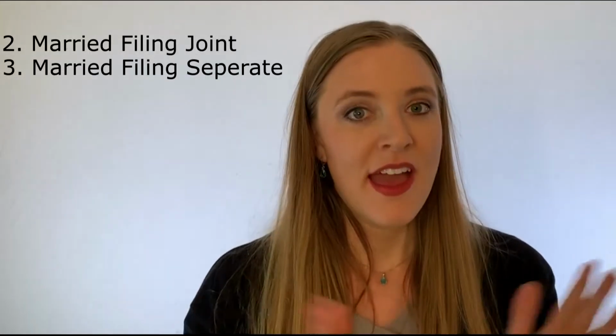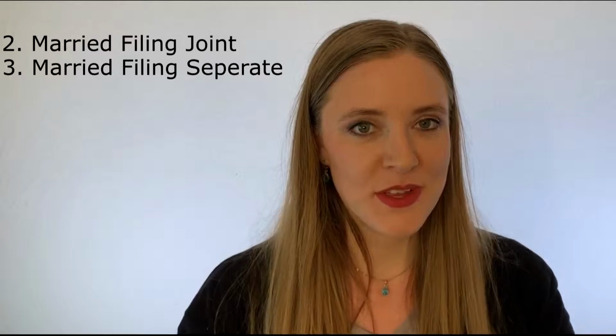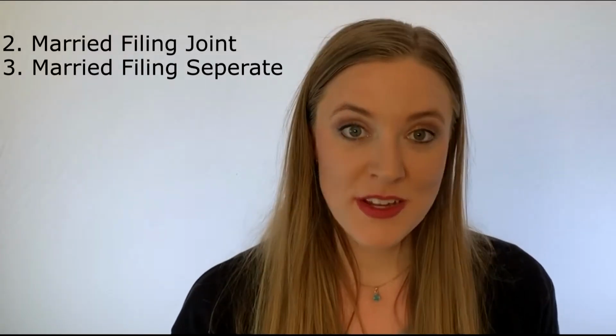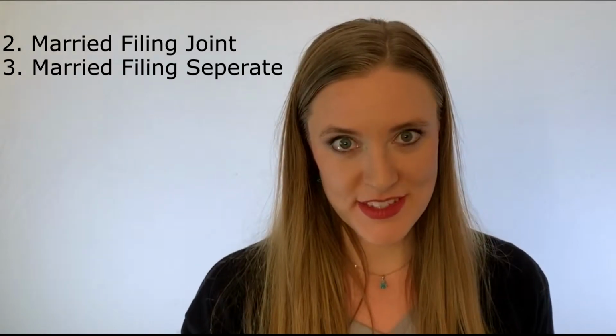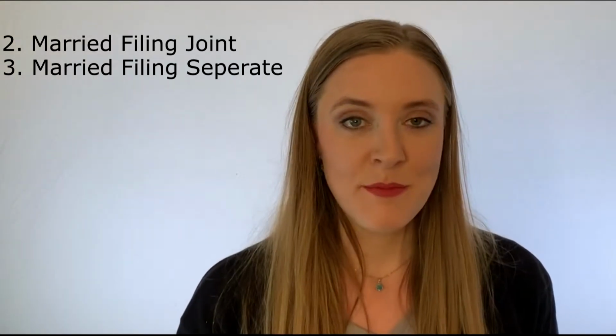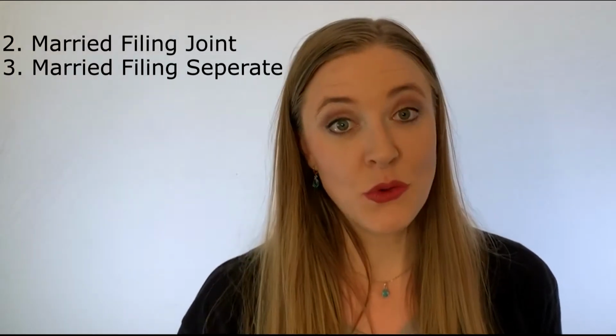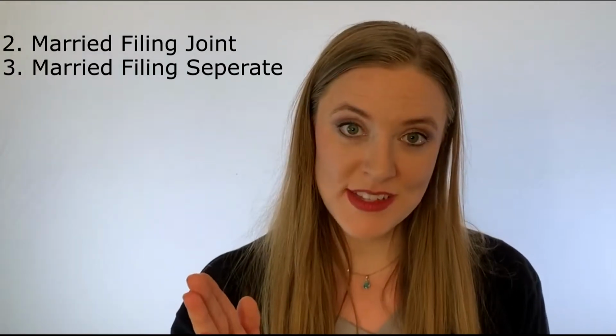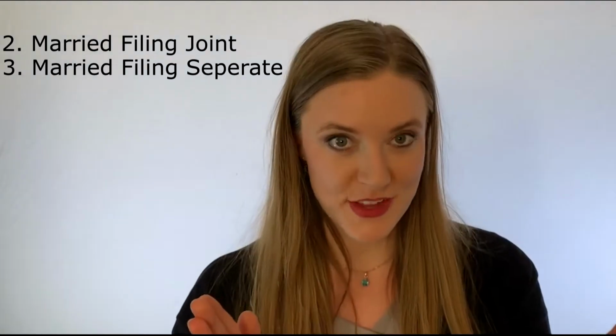Now, there are 2 options if you are married. You can be married filing joint or married filing separate. And the main difference in those is you either have 1 tax return or 2 tax returns. Married filing joint means all your income and expenses are on 1 tax return. Married filing separate means your income and expenses are on 1 tax return, and your spouse's income and expenses are on a separate tax return.